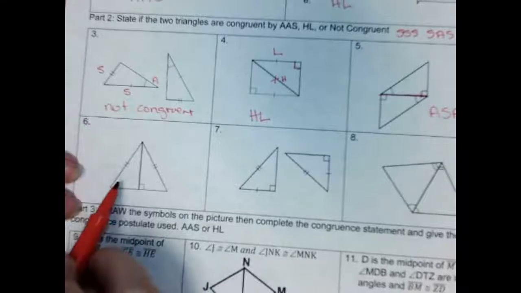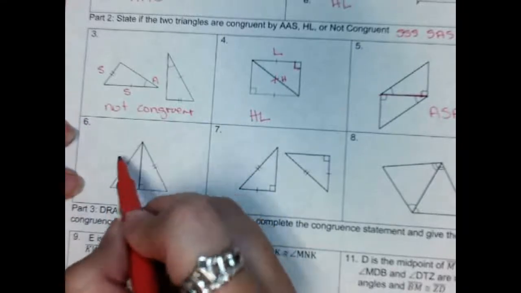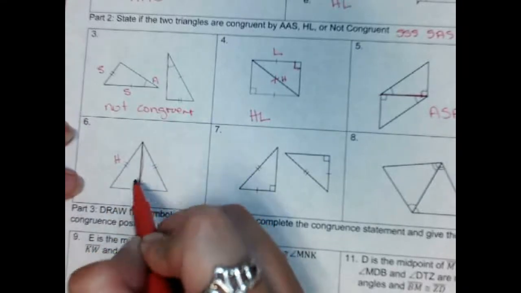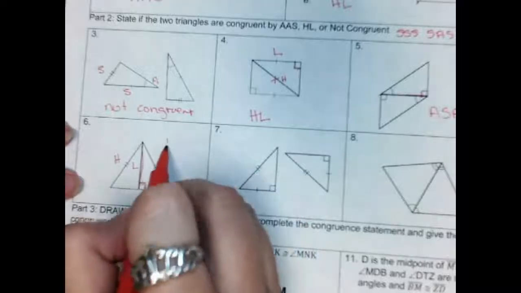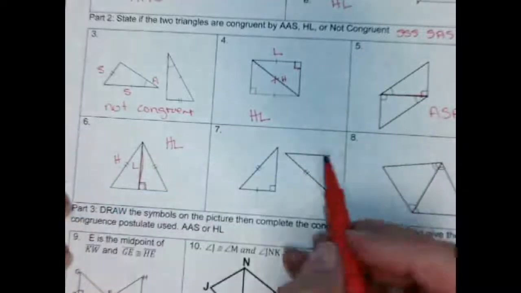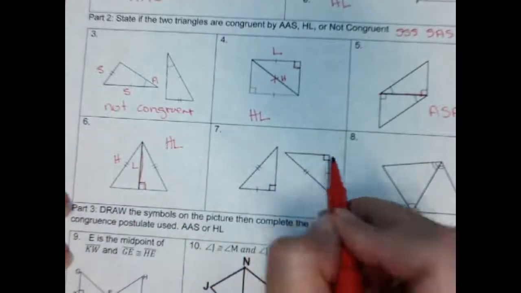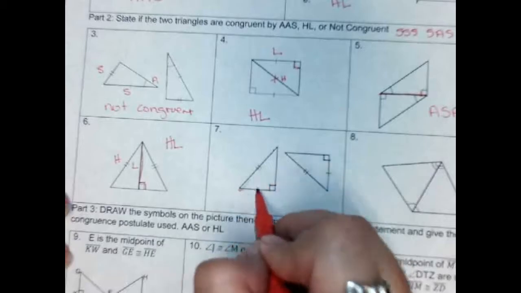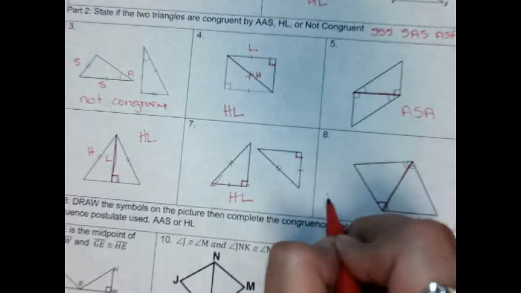This one here, I have this side, that's a hypotenuse, and this is the leg, and it's a right triangle, so this is hypotenuse leg. This one, right triangles again, so this is hypotenuse leg. And then this one here, we have an angle, a side, and an angle. So this one's angle, side, angle.